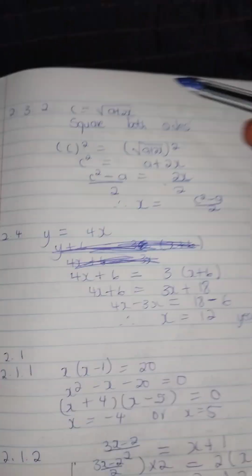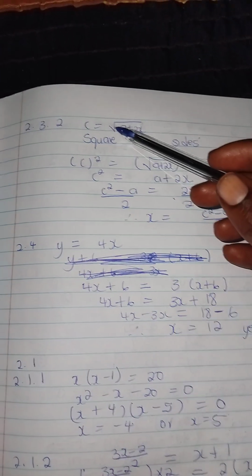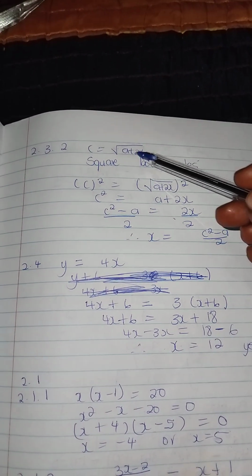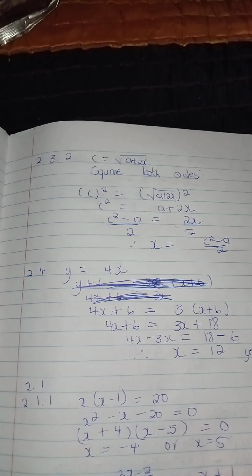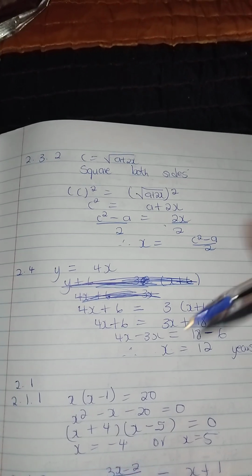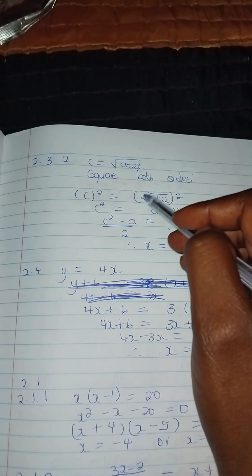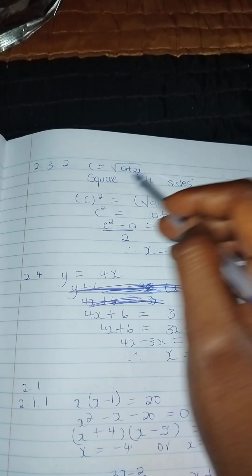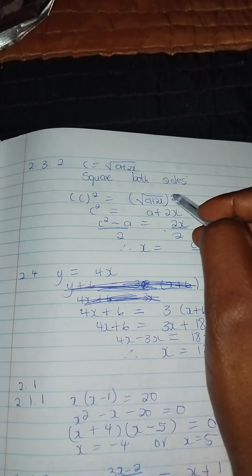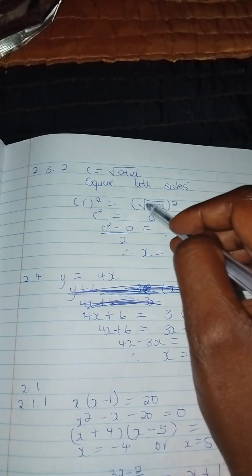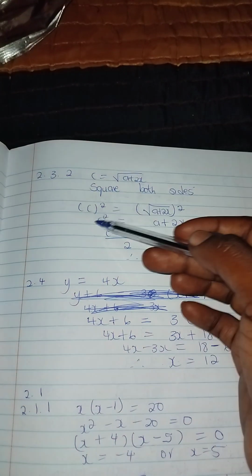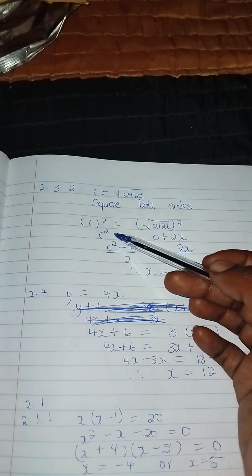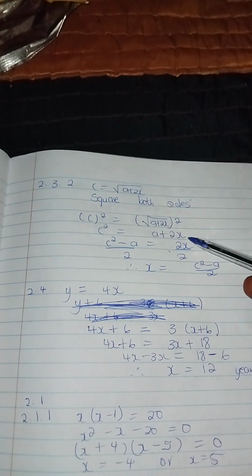Here we are given c is equal to square root of a plus 2x. So I must solve it for x. There's already a square root, so you need to square both sides to remove the square root. So c to the power of 2, then you square this one. Once you square a square root, nothing changes. So c squared stays like that, is equal to a plus 2x.